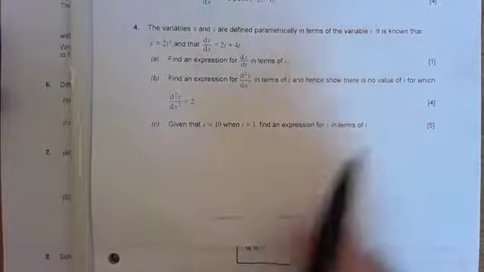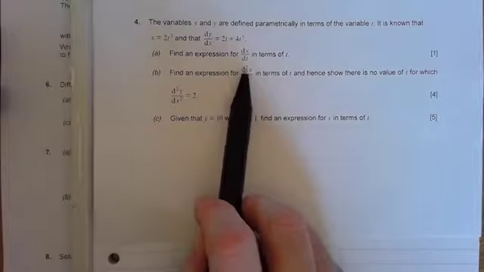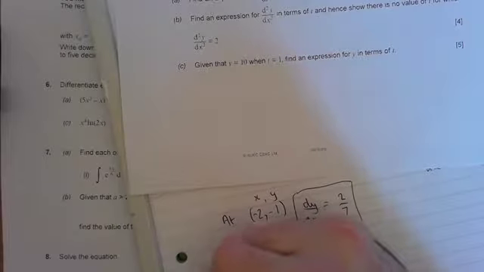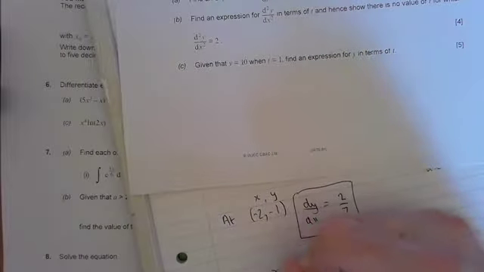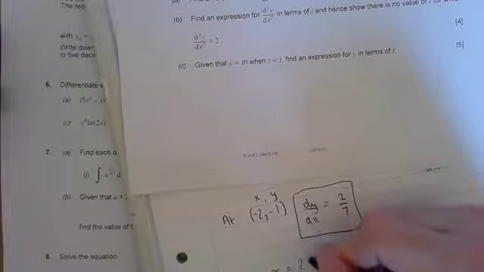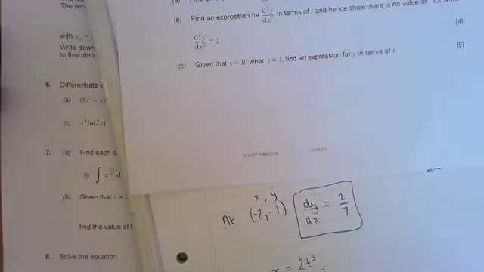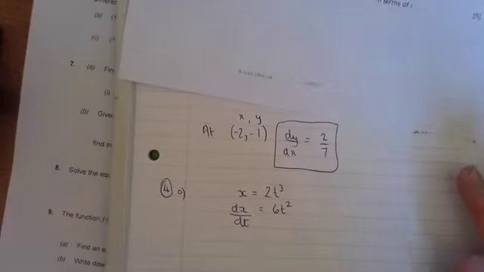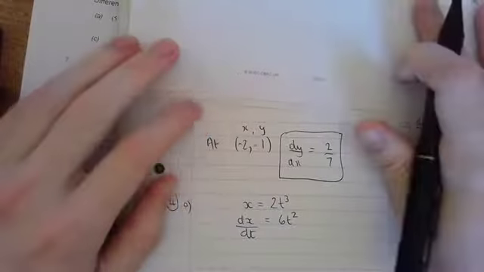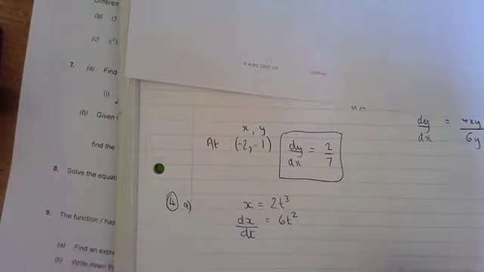Okay. So it says find an expression for dx by dt in terms of t. Now that bit's pretty simple. So 4a. x was equal to 2t cubed. And the first bit wants me to find dx by dt, which is literally as simple as saying 6t squared. Okay? So from here, what do we have to do next? So part A done.